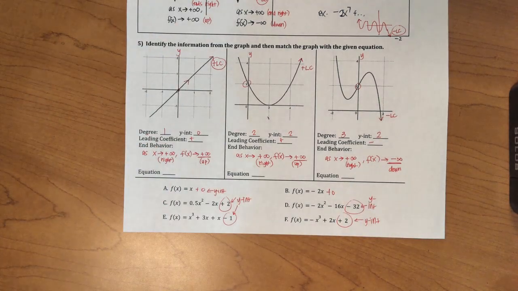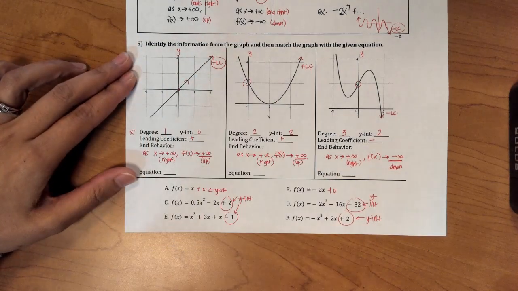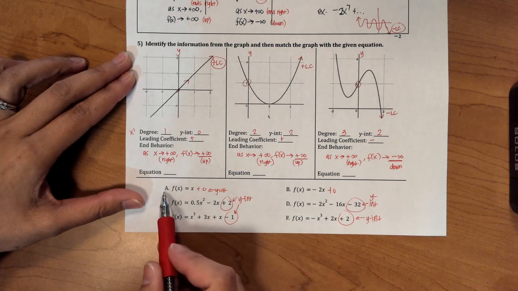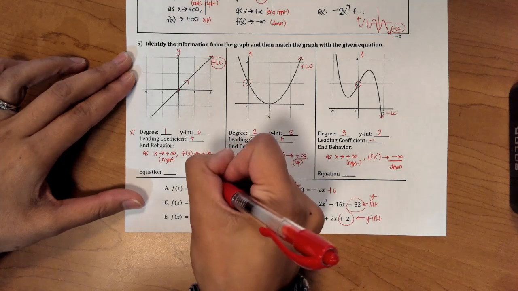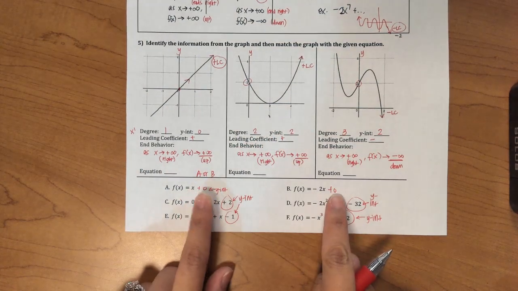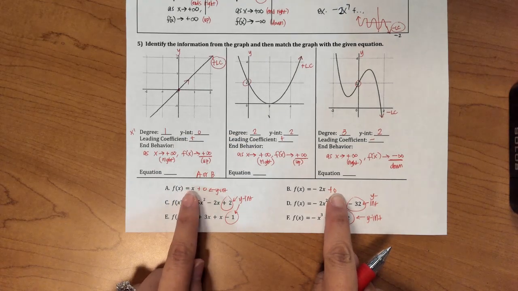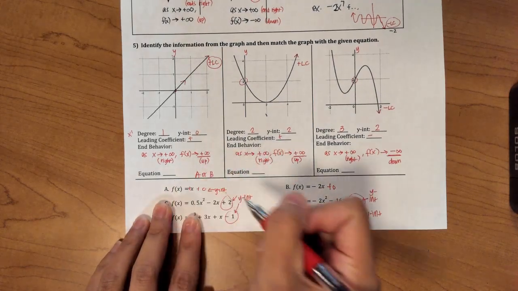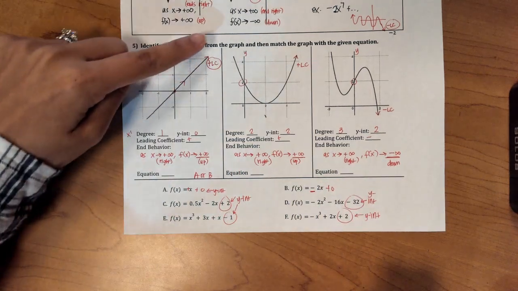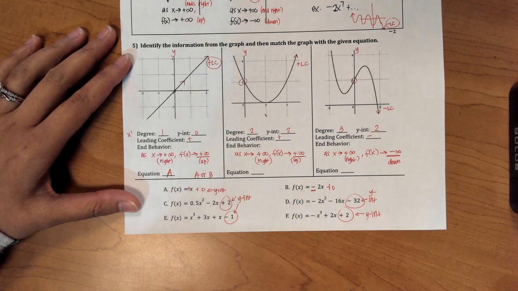And when we know that the degree is 1, that means I have x to the 1 power. And so we will go and scan our equations. This is squared, cubed, so x to the 1 power is either a or b. And how do we decide what it is? The y-intercepts both match 0. Okay, so that's not helpful. But one of them has a positive slope and one of them has a negative slope. And so we know that since we're going up, then this must be a positive slope.